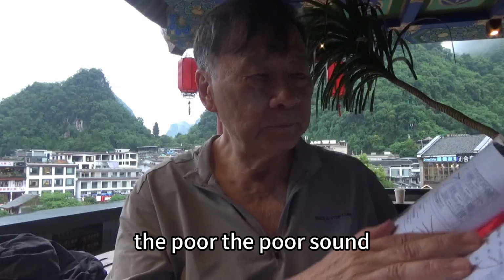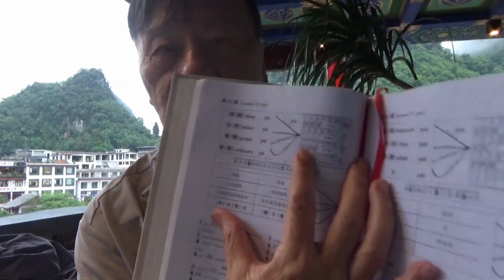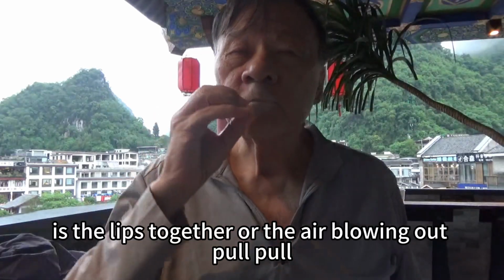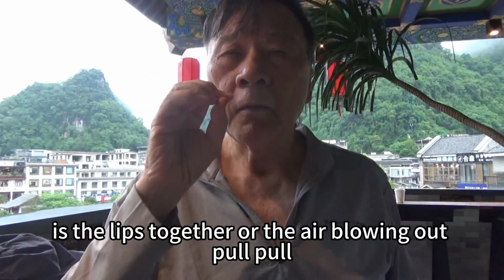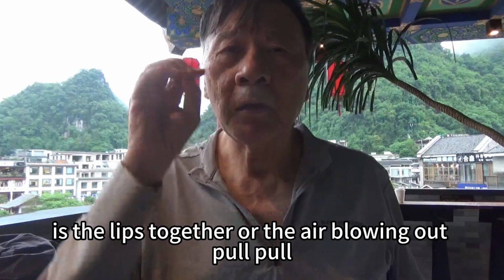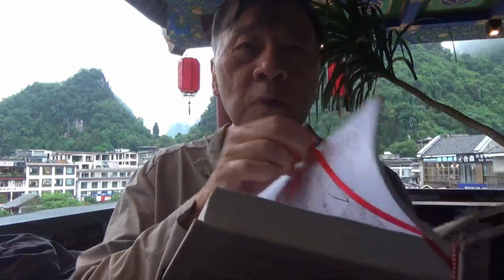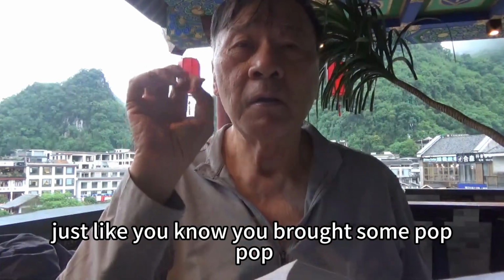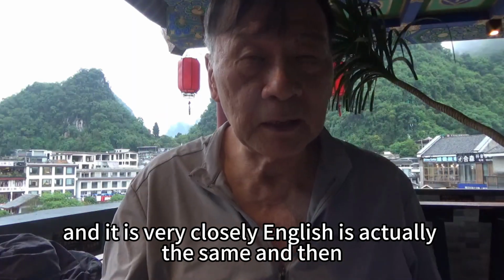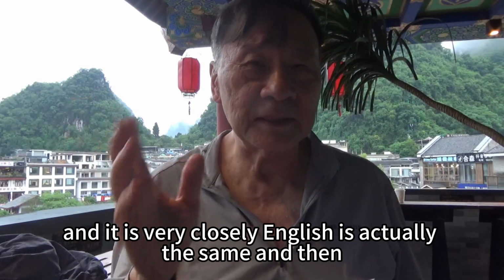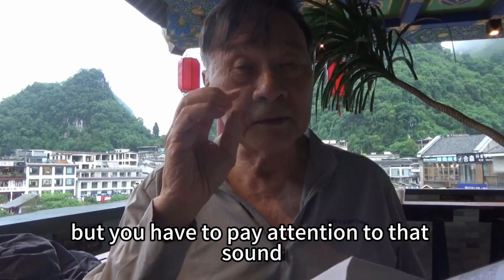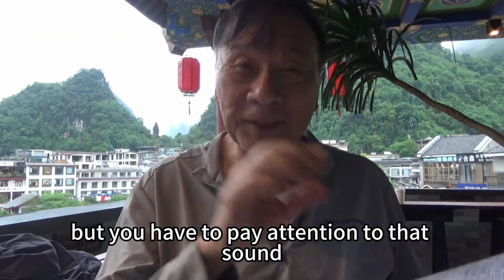The p sound is the lips together and the air blowing out, pop, pop. Just like when you blow out some pop, pop. It's very close to English. It's actually the same, but you have to pay attention to that sound.